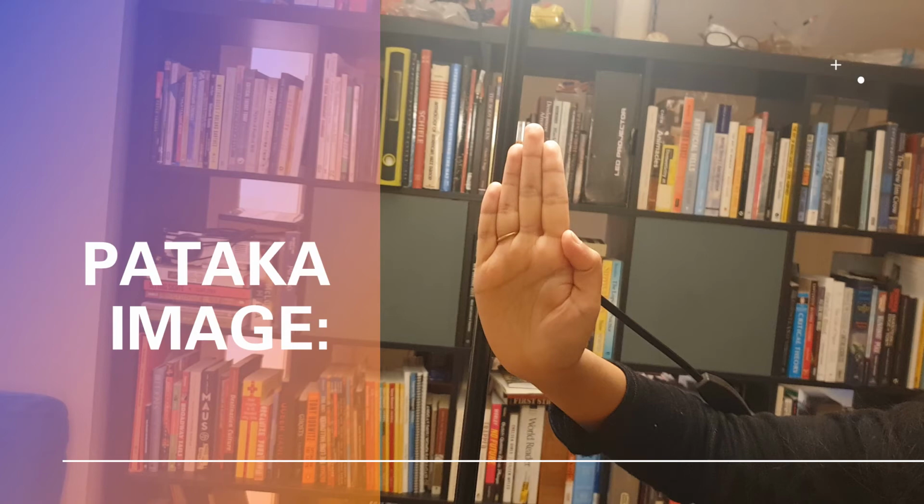Now let us move on to learning the Pataka image. Okay, again it has a few steps. It's extremely simple, so just keep following.